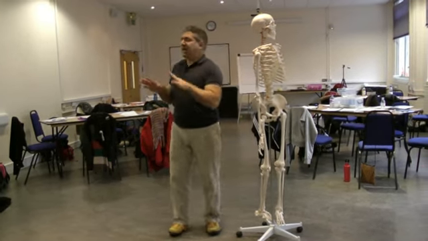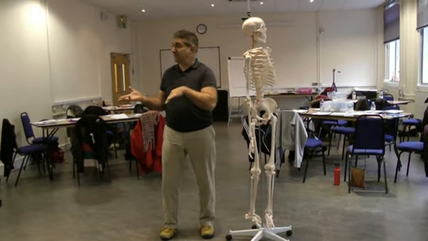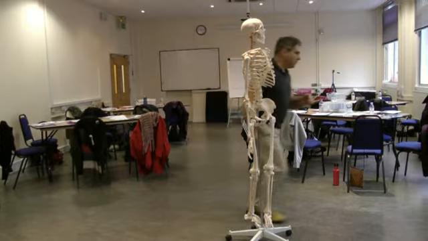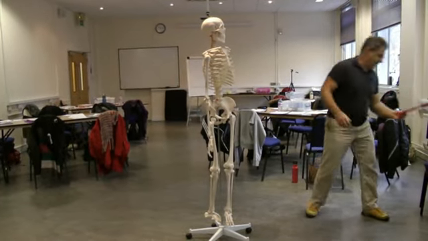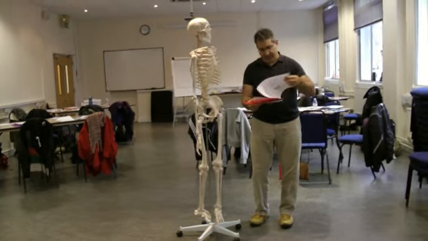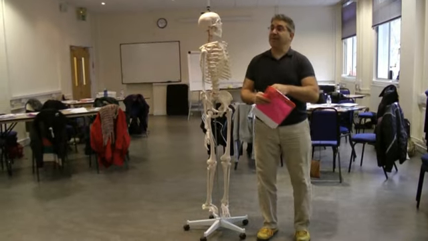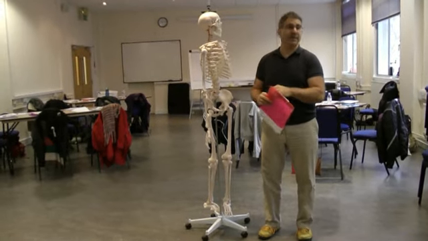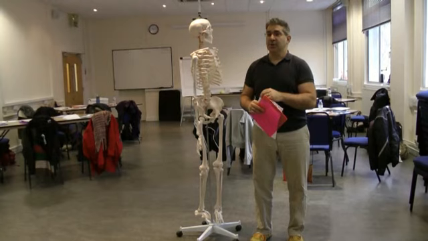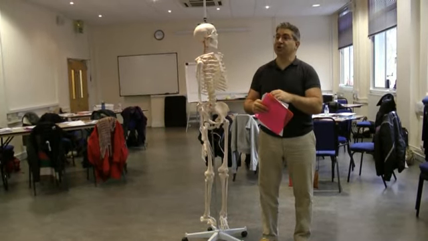Any problem with the flexion? Extension is the opposite. Good. Next, we leave hyperextension, that's very important. And then we'll go on to the lateral flexion, side bending. Everybody can side bend? Good, side to side. Fantastic. Abduction.